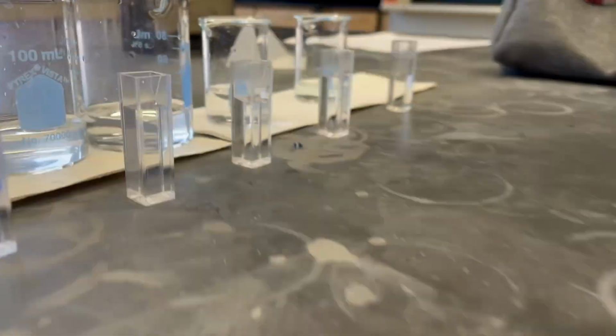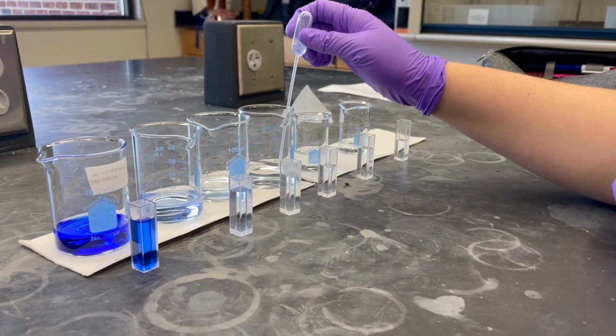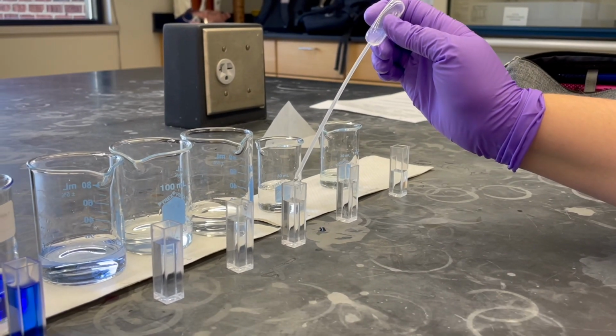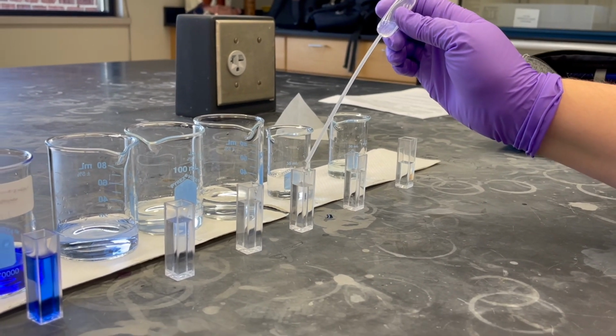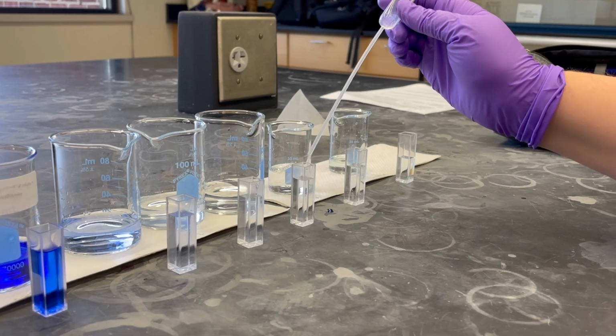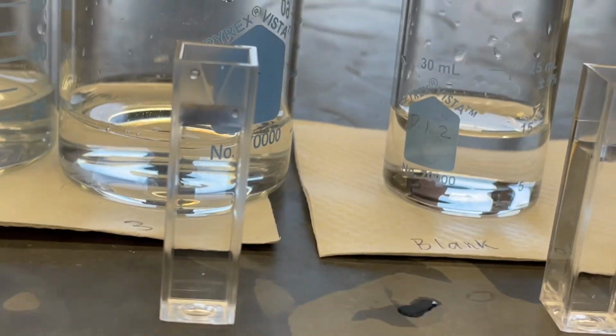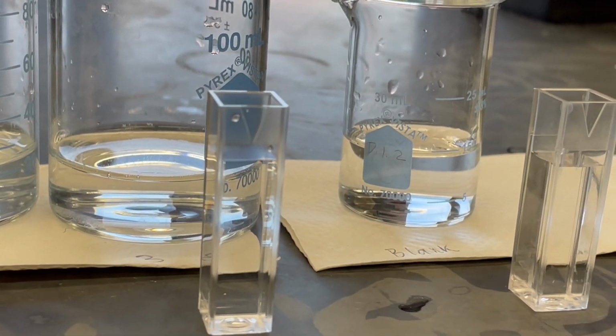Once we have our series of dilutions, we will transfer them into our cuvettes. A cuvette is the vessel used to hold a small amount of our solutions in order for the spectrophotometer to measure our solution's absorbency. It is important to make sure that the solution is filled to the line, noting that the meniscus is resting on the line and not far above, resulting in excess.